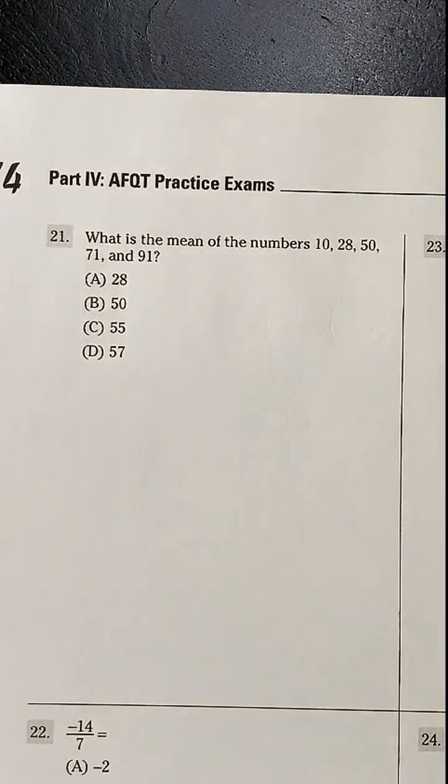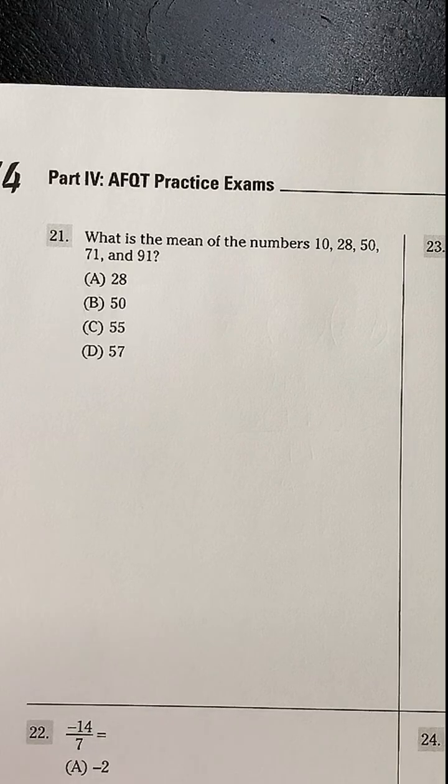21. What is the mean of the numbers 10, 28, 50, 71, and 91? What is my mean? Is it A, 28, B, 50, C, 55, or D, 57?